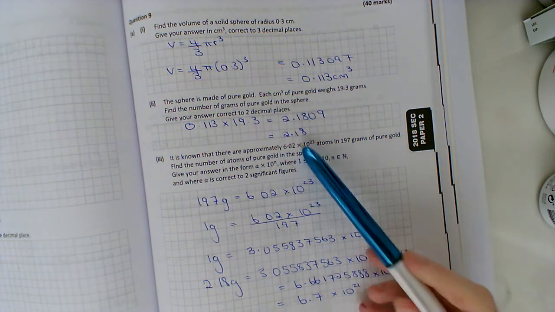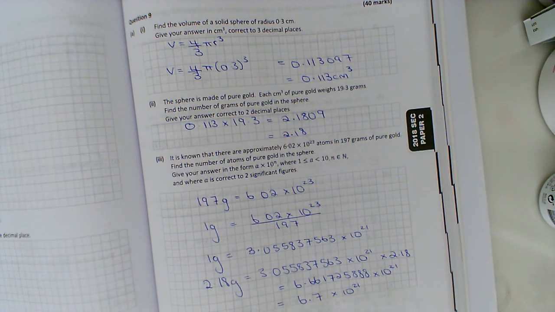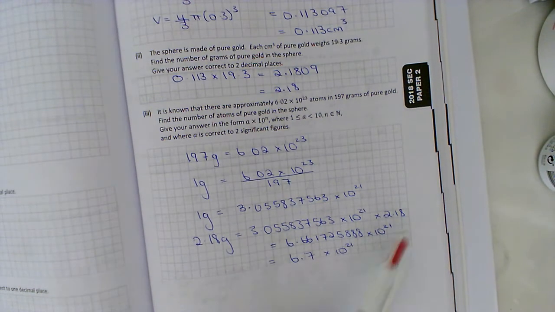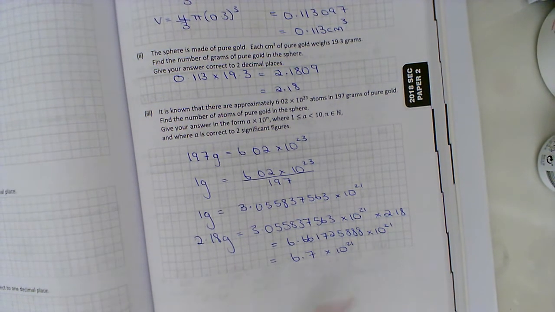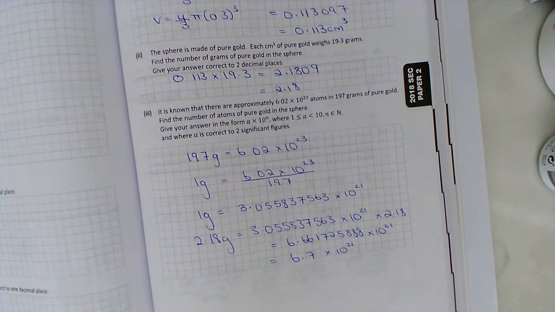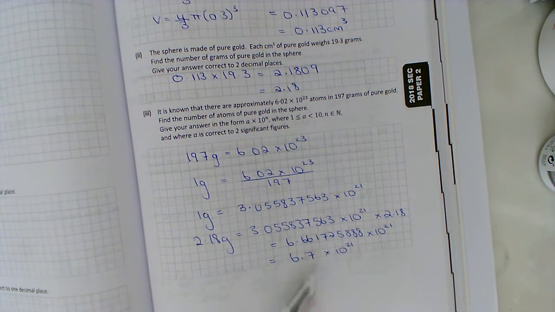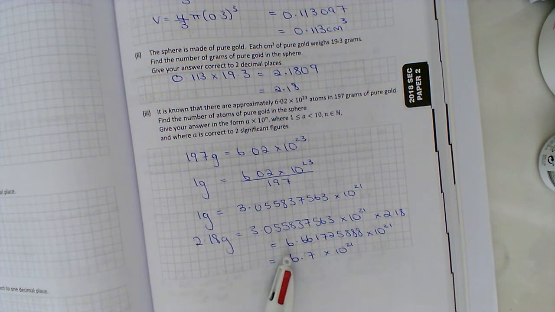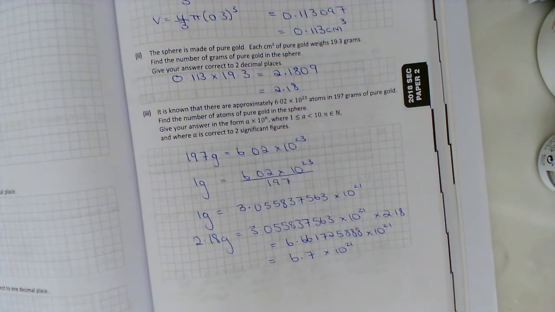But we have 2.18 grams, we worked that out earlier, so to get that I'm going to multiply it by 2.18. So when I multiply this figure by 2.18, put that into my calculator, I'll get 6.6617258 by 10 to the power 21, and I want to correct to 2 significant figures, so this is a significant figure, this is a significant figure, and so on. So 1, 2, 2 significant figures, so this will be 6.7. I'm going to round that 6 up to 7, so it's going to be 6.7 by 10 to the power 21.